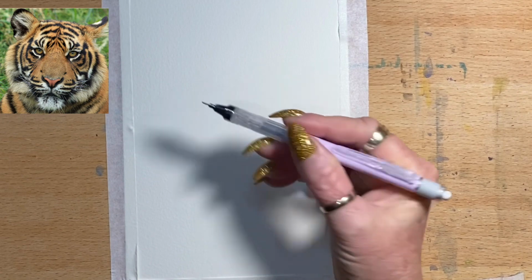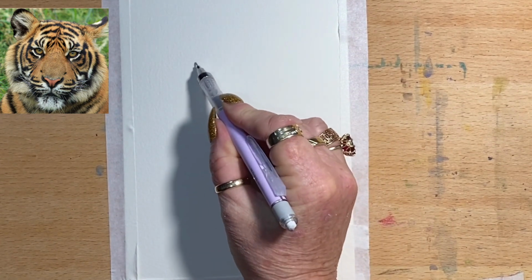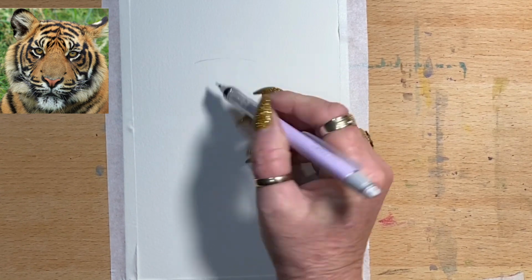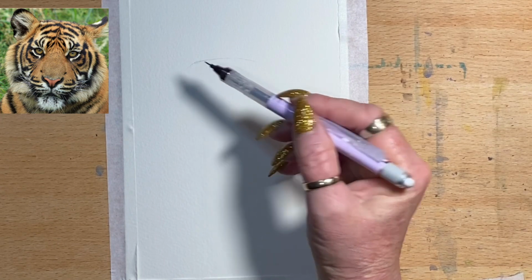So today we are going to be drawing a gorgeous tiger that I found on Pixabay. I'm going to start by showing you how to get the basic shapes in. I'm going to start with a circle.